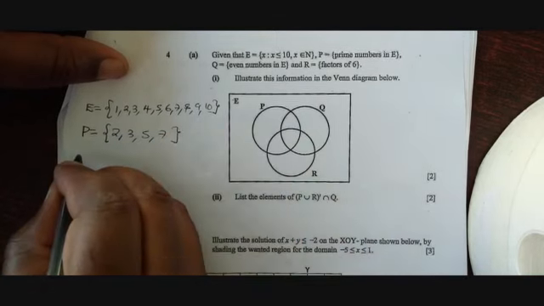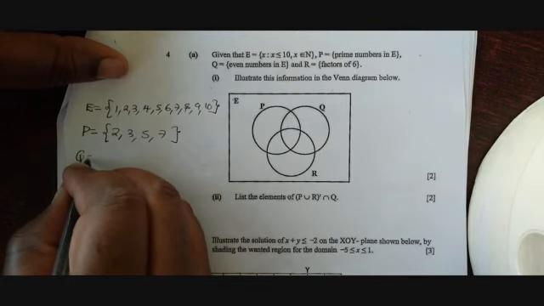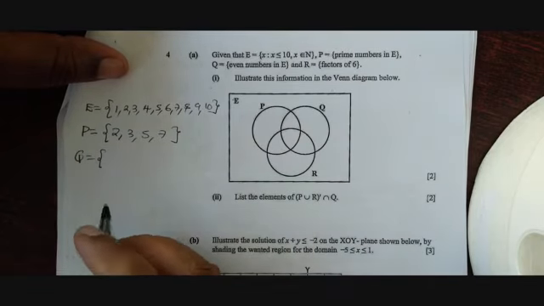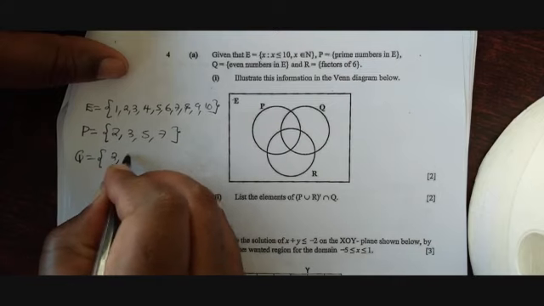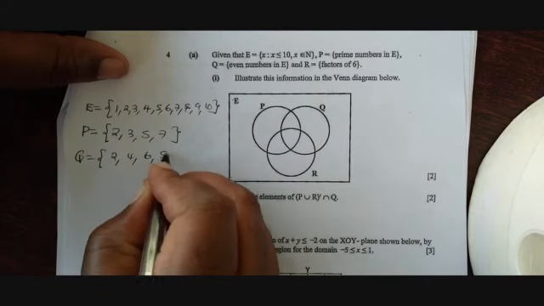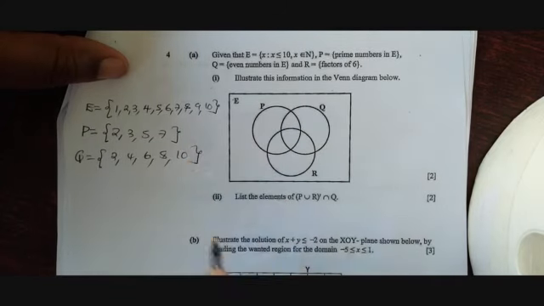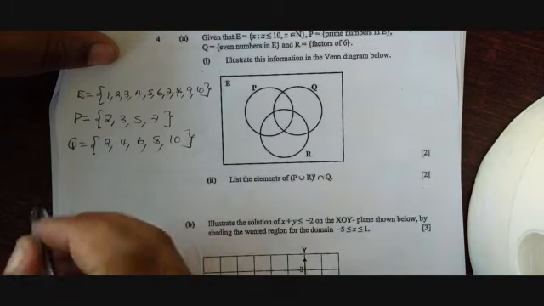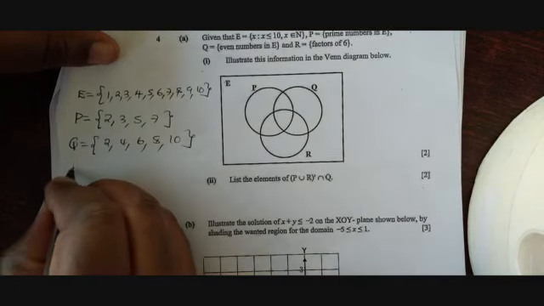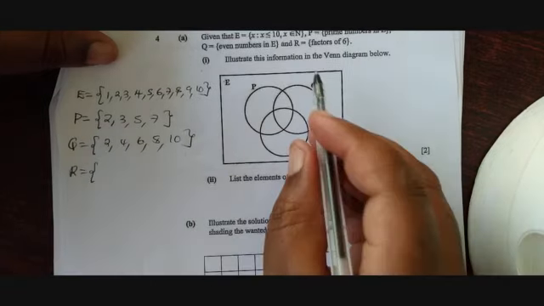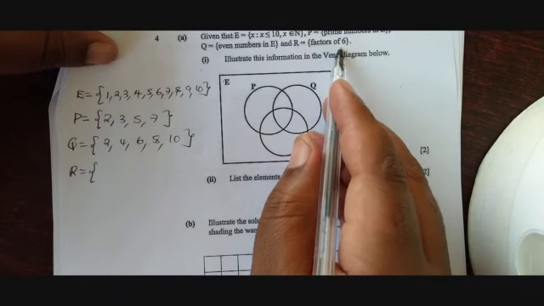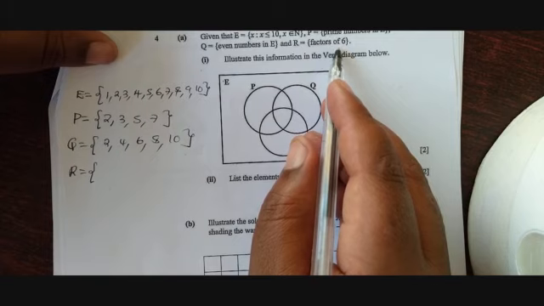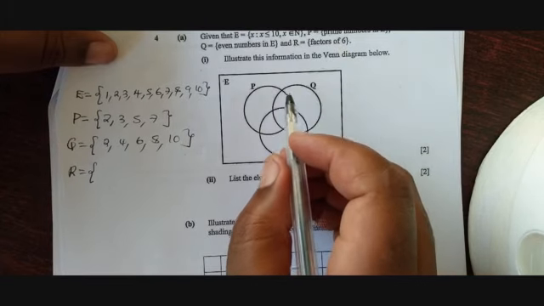Then Q, even numbers. Numbers divisible by 2. 2, 4, 6, 8, and 10. Then what is the other set? The other set is R. So R is factors of 6. What are the factors of 6?